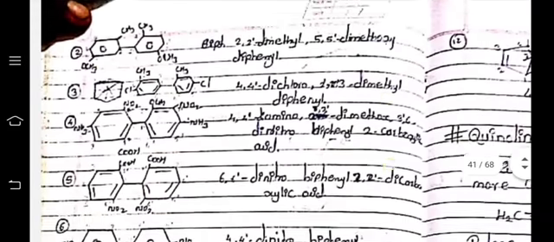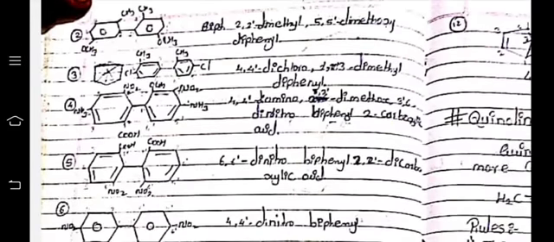Next, two substituents on each ring. So numbering one ring is 1, 2, 3, 4, 5, and another ring is 1 dash, 2 dash, 3 dash, 4 dash, 5 dash. So 2, 2 dimethyl groups, 5, 5 dimethoxy, and a diphenyl compound.